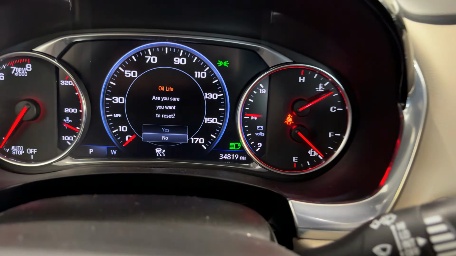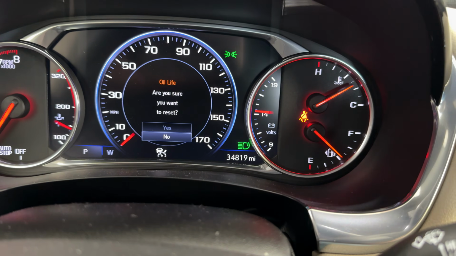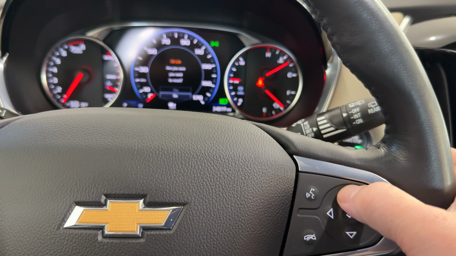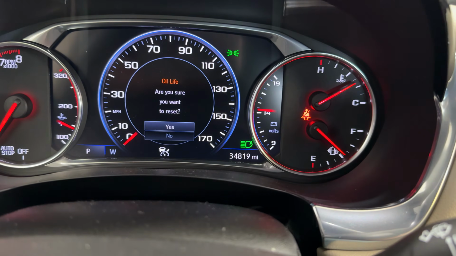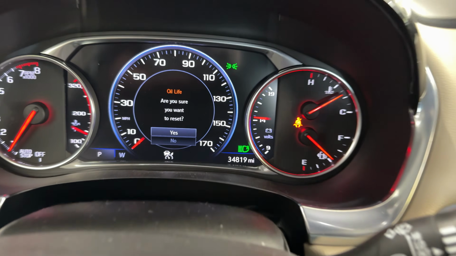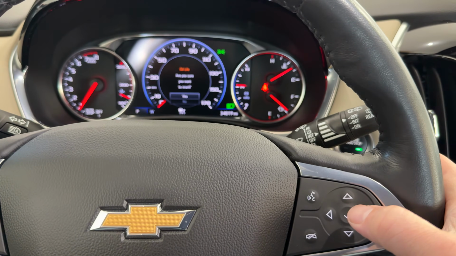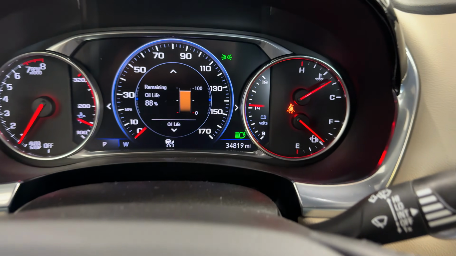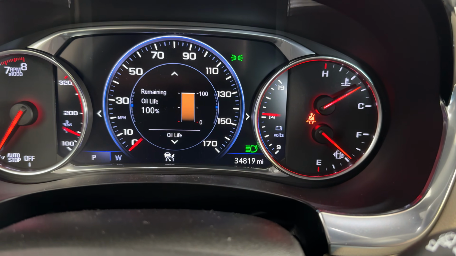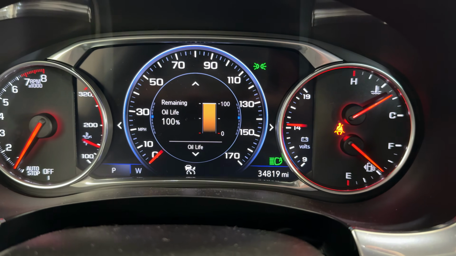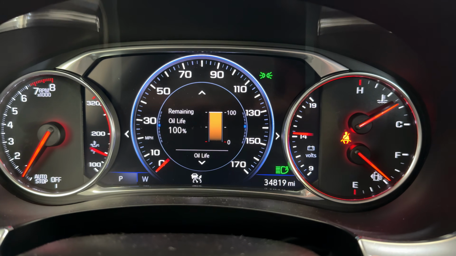And then it's just asking, are you sure you want to reset? I'm going to arrow up until yes is highlighted. And then once yes is highlighted, I'll press the check mark. And then as you can see there, it was reset back to 100%.